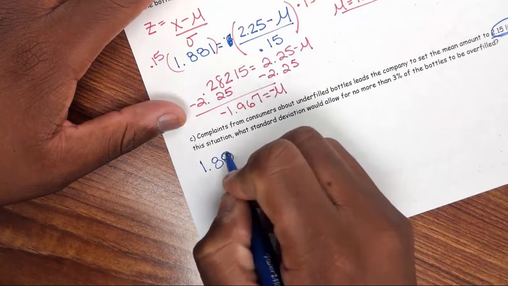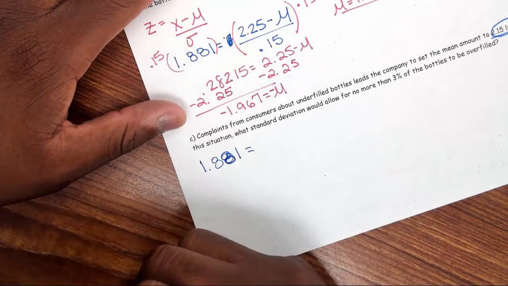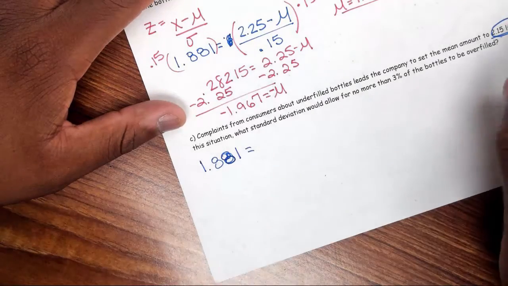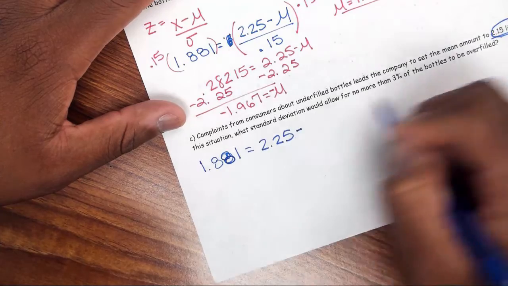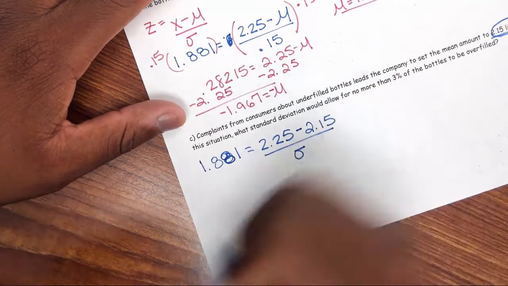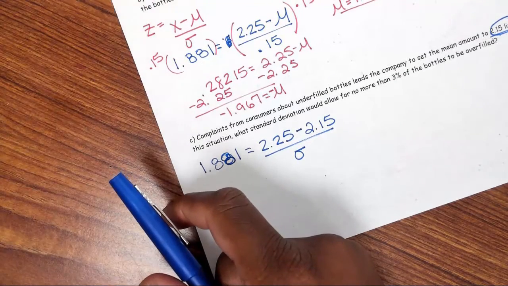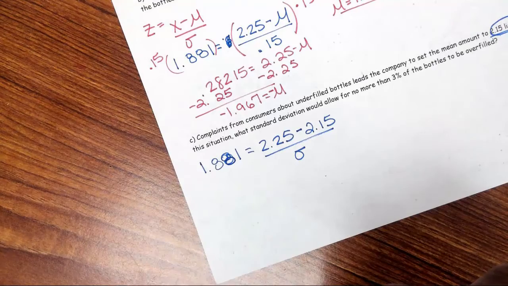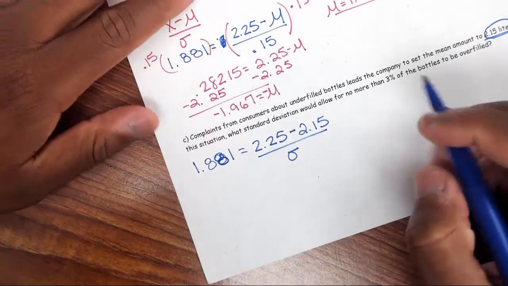1.881 is equal to, we know the z-score for overfilling is 2.25 minus the mean that they've given us now, 2.15. I need to find sigma, so I'm going backwards. So to find sigma, rearrange this equation for sigma.